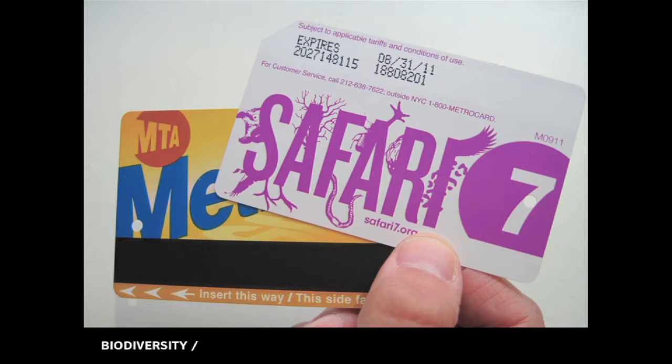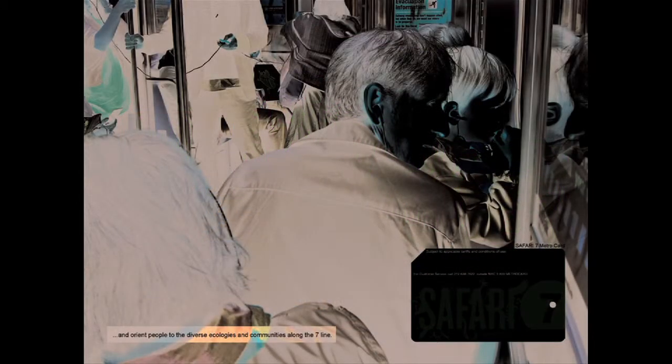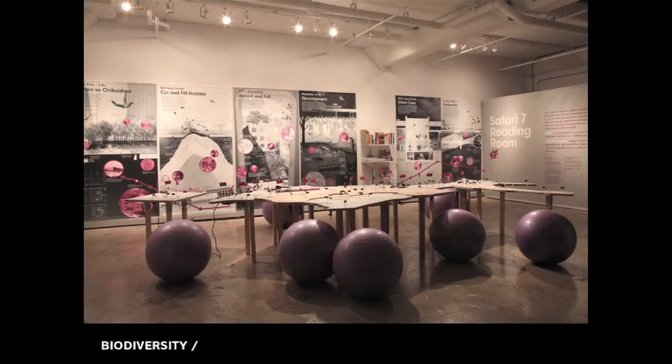Nothing. So we started Safari 7, a guerrilla student-based project to highlight the number 7 line as an urban eco-safari trip, as a burst of frustration and wanting to engage and trying to understand what we could do now. It turns out that you could actually do a lot, except that this image looks weird and it's inverted. But this is an image of people looking out of the subway train, listening to podcasts, and understanding the diverse ecology, because the project reframed the number 7 train as a transect through multiple ecosystems, from the bedrock of Manhattan, under the East River, and out into the glacial outwash plains of Queens.